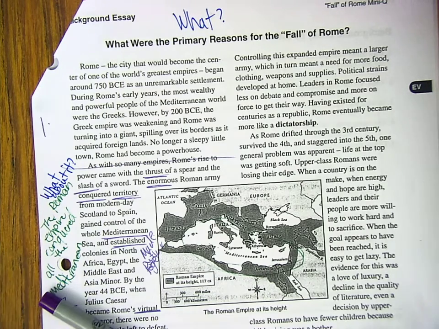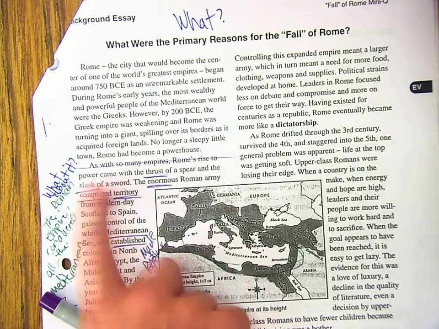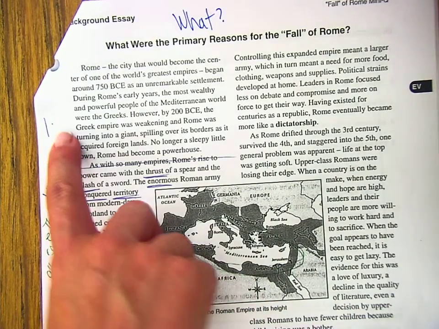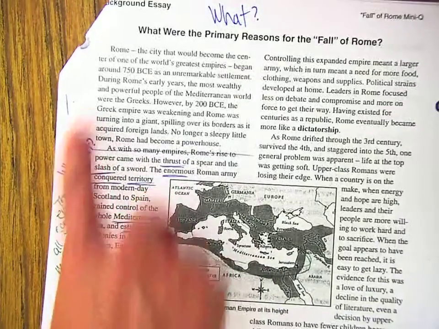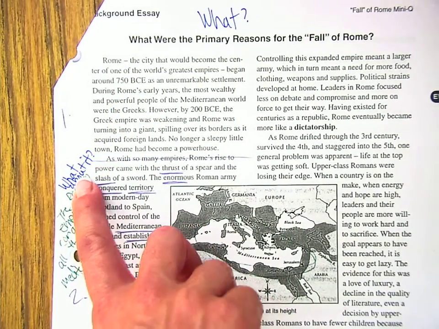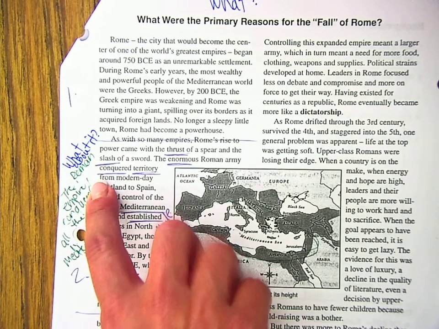Yesterday I taught you how to annotate using the what about it, why method. And as you recall, you first started by sectioning off your paragraphs, and then you numbered each paragraph, 1, 2, 3, and so on. You read each section and you told what about it: what is the author trying to tell you about this, what's the most important part of that little section.